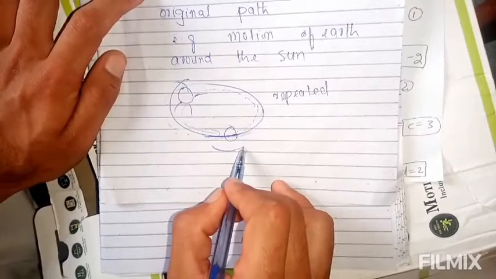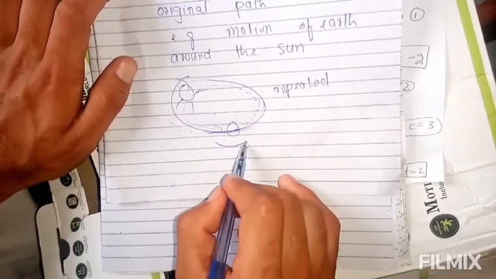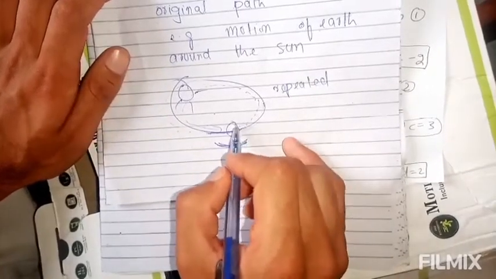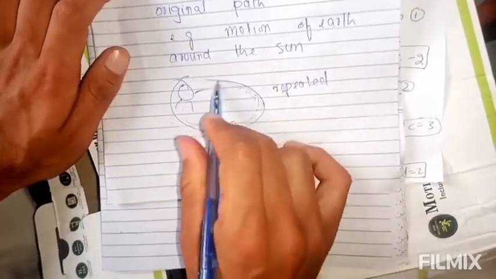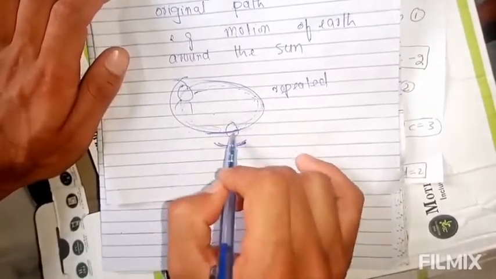So in oscillatory motion, the body comes from that point and comes directly back. But in periodic motion, it goes directly and never comes back on the same path, but on another path it comes back like this.